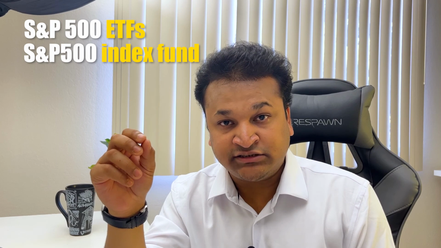So to summarize, individual investors can buy the S&P 500 through either an S&P 500 ETF or an S&P 500 index fund. And the process to buy is very simple through a brokerage account.